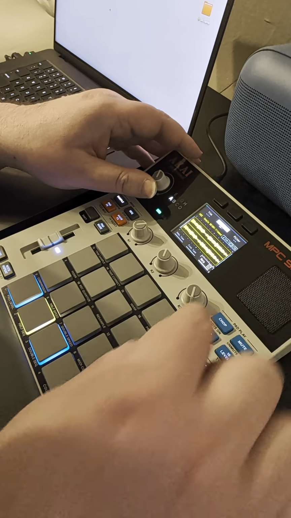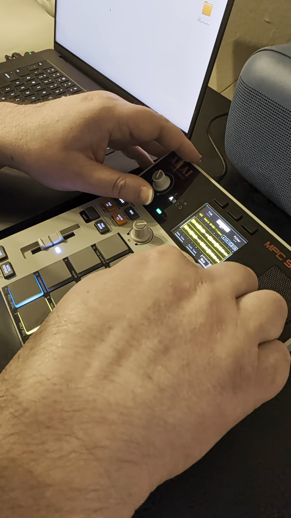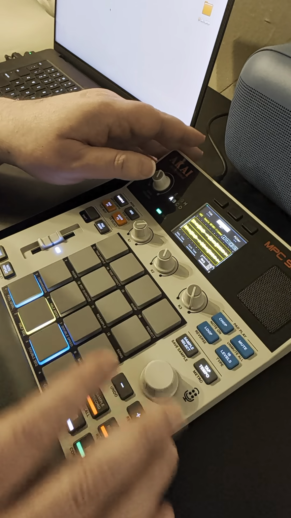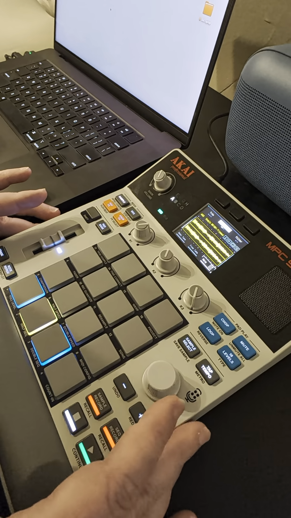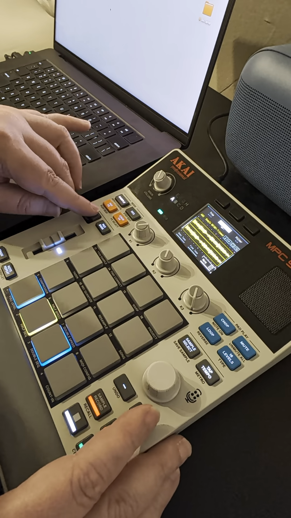So we want to make sure when we're warping to the sequence tempo that the MPC sample picked up the correct amount of beats. And how do we do that? You hit the shift button, right?